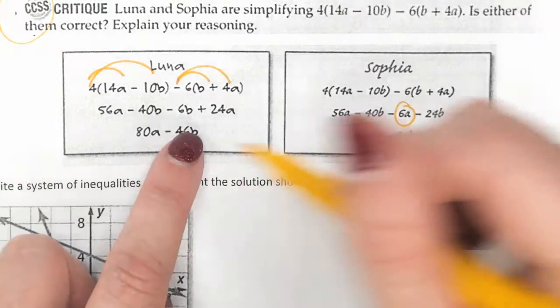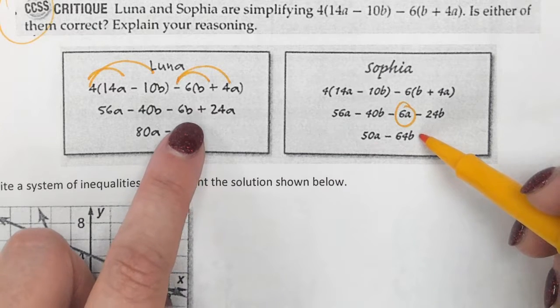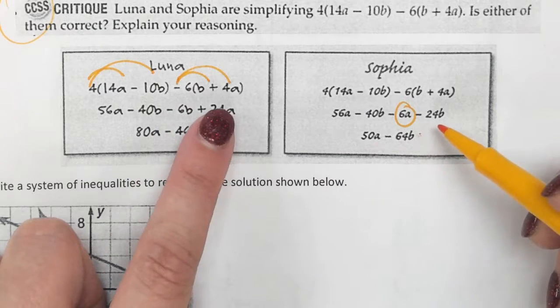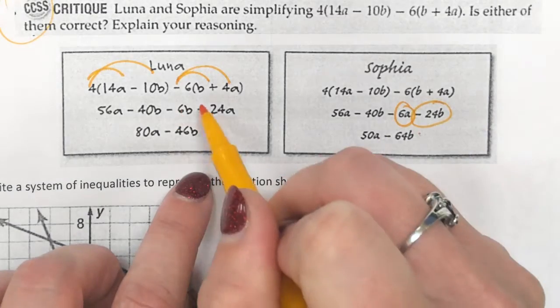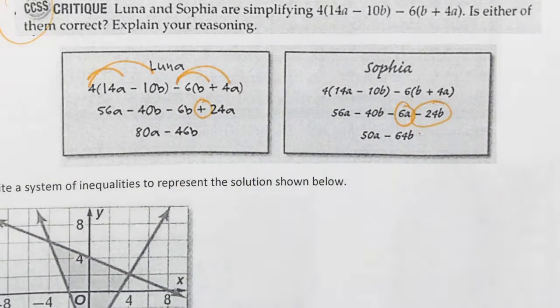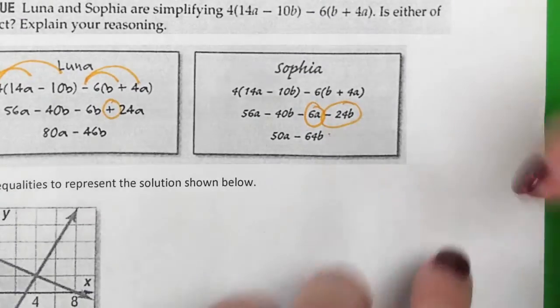Who messed up? Both of them. No, they didn't. Yeah, they did. She put b on the negative 6 times 4? Oh, she put a b right there, didn't she? Look at there. And then she put a positive. So both of them did. I'm sorry, I didn't even see that b. All right, so is either of them correct? Nope. So, here we go.